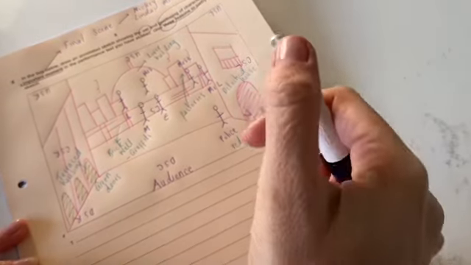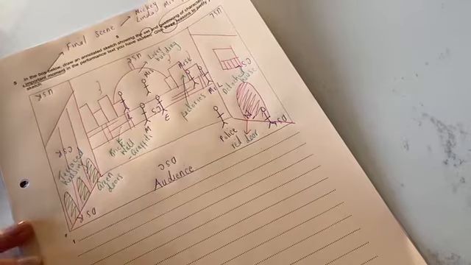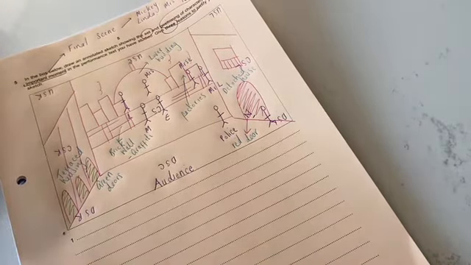And now you can just have a look at what I've done. Hopefully you've been drawing along, or you're going to pause here and you're going to draw exactly the same sketch for yourself. So we've all got the same understanding.